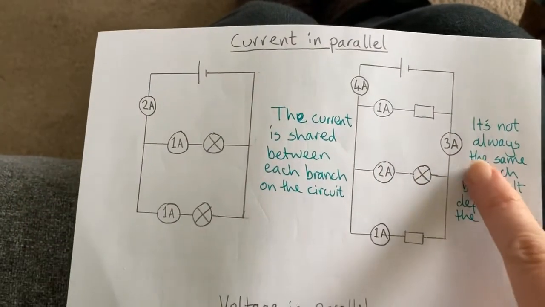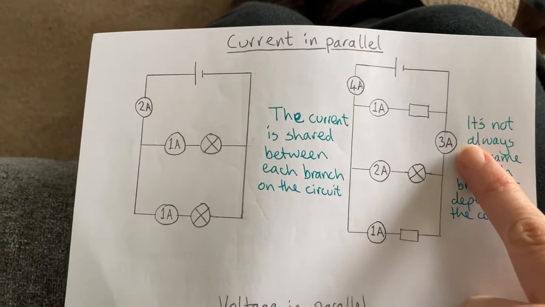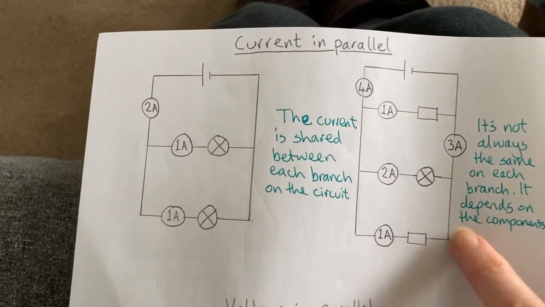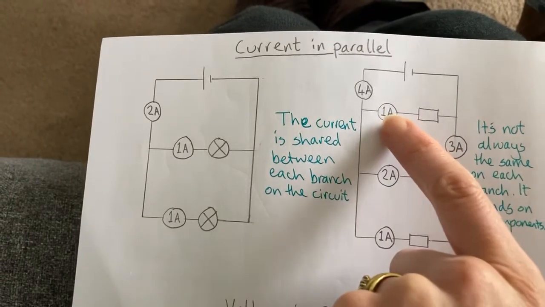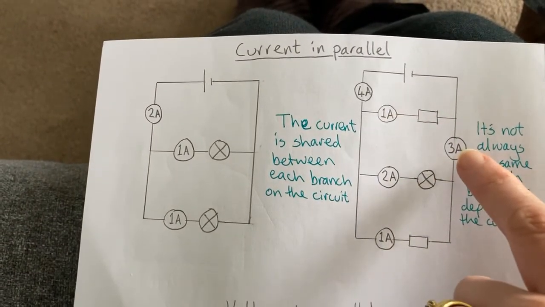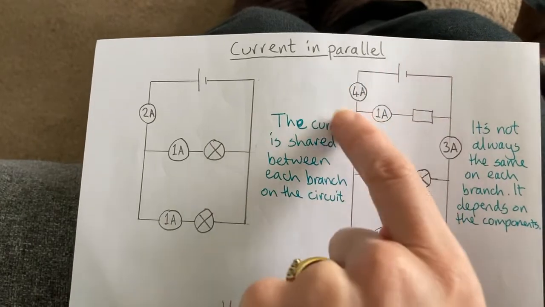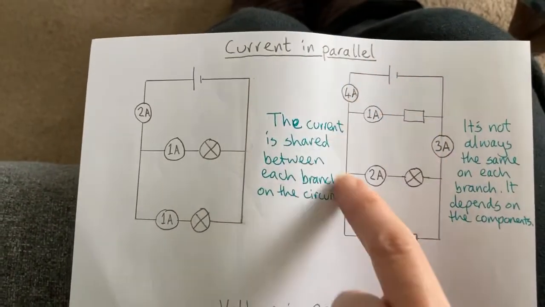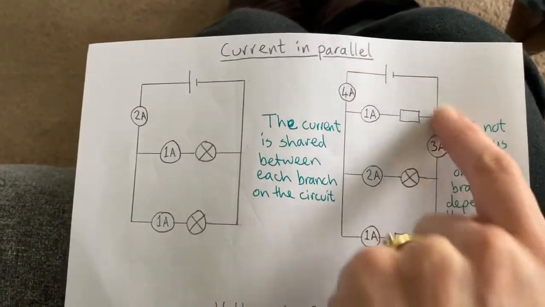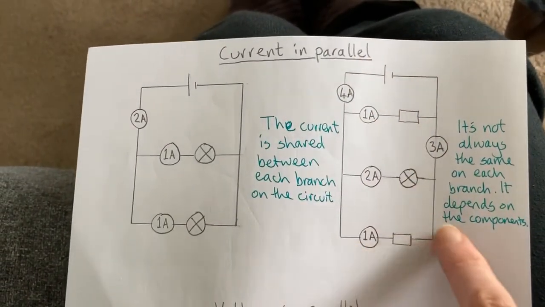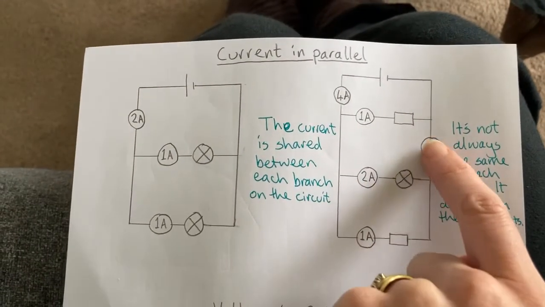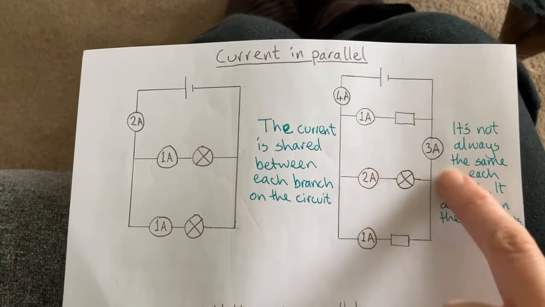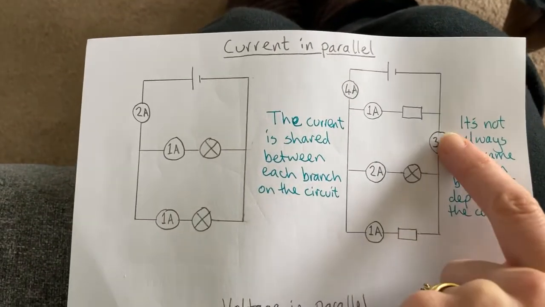So at this point here, we've got 3 amps because this 2 amps is going up here and so is this 1 amp going up here. Whereas this one isn't. That's never going to flow through that ammeter. Okay. So our current that's flowing is either doing this or it's doing this, or it's going down to this branch and doing this. So that then means at this point here, we would have 3 amps because we've got all of the current that's gone from this branch and all of the current that's gone from this branch.